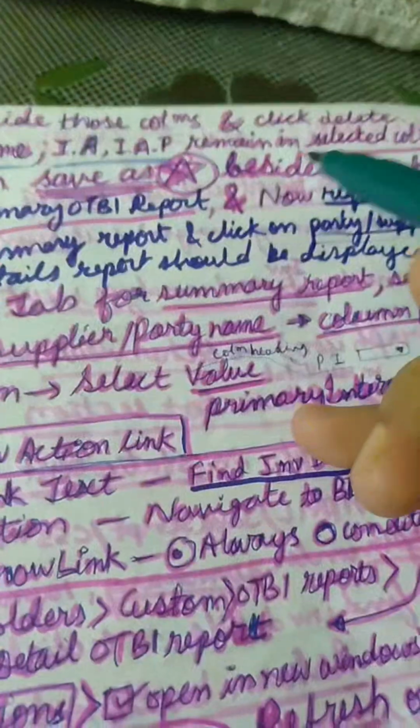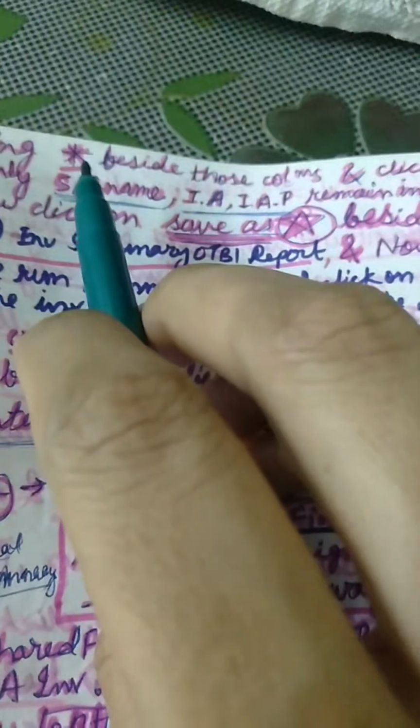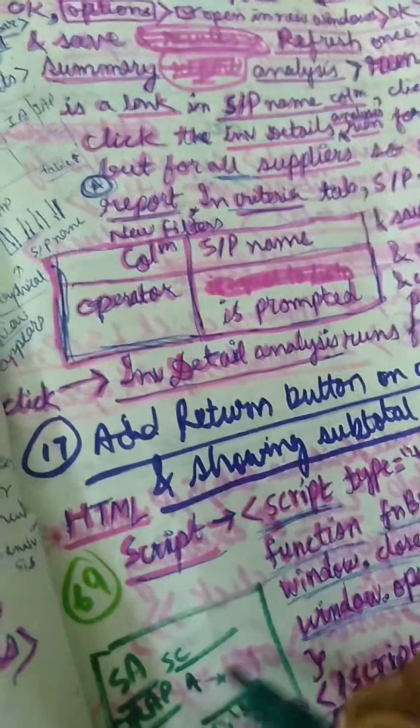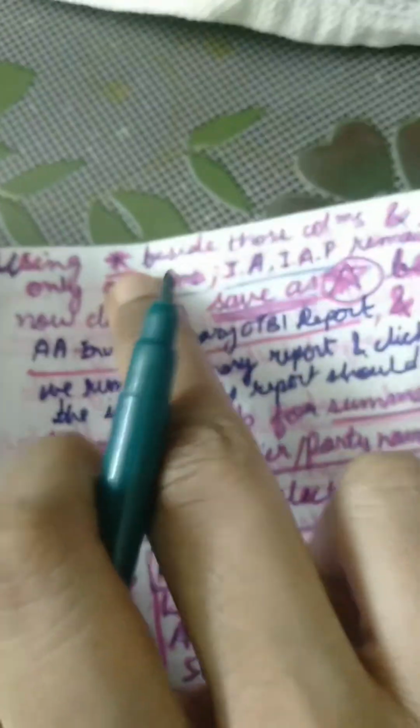So how do you delete it? We've previously seen. Once I've saved the previous report, I'll come back to the criteria tab and go to the selected columns area. Let's say you have A, B, C as column names, and just beside them you have a star mark or a settings icon.